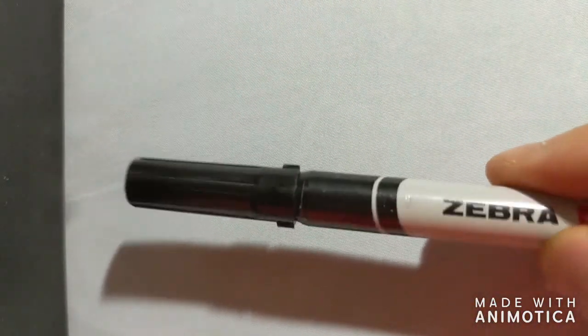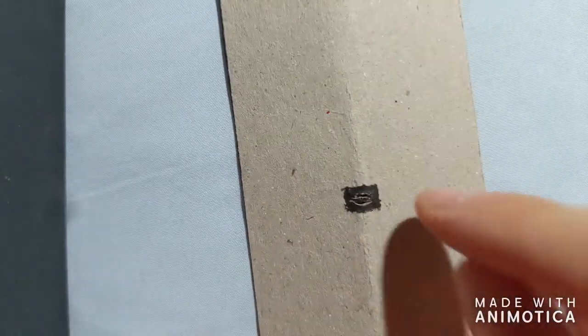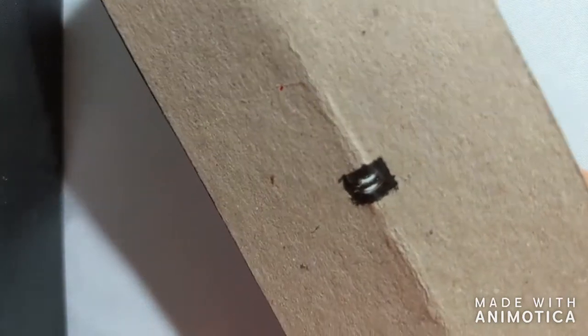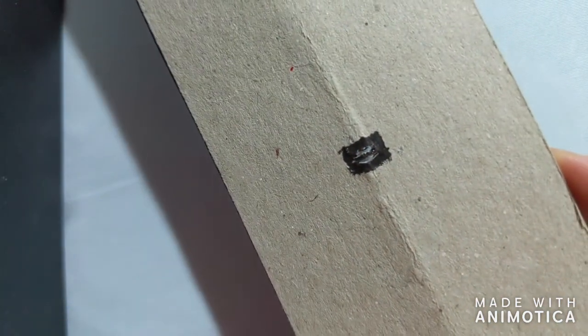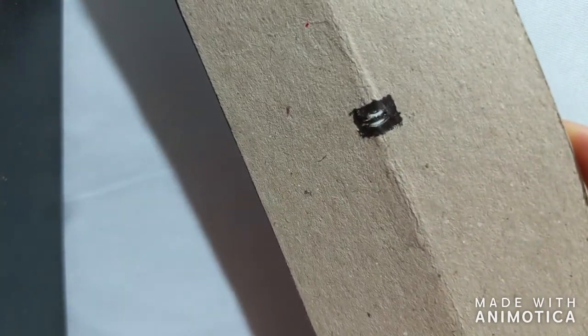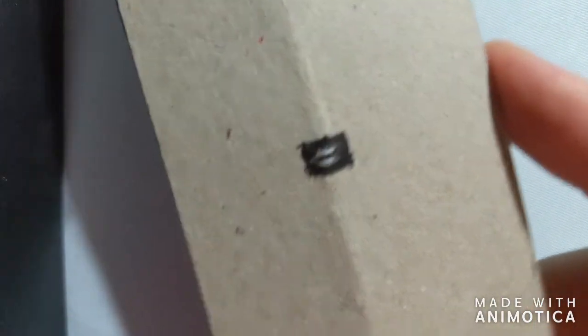a black marker, so that I can color this thin piece of cardboard so that the edges of the slits don't allow light to pass through. And as you can see, I've cut two very small slits because these slits, if they are too big, light will just pass through either one of the slits and the experiment won't be successful.